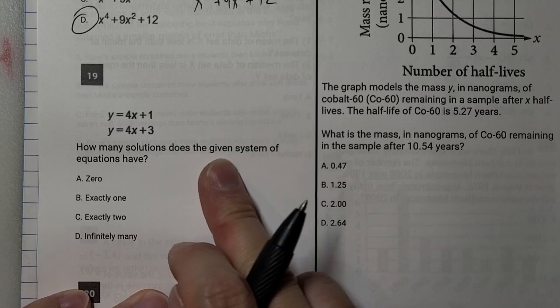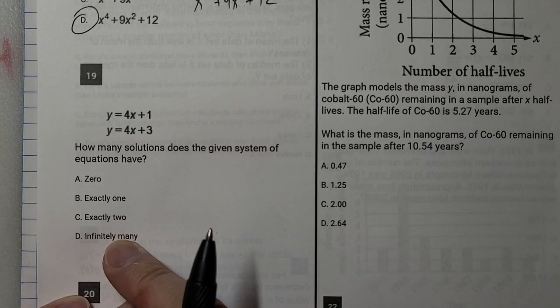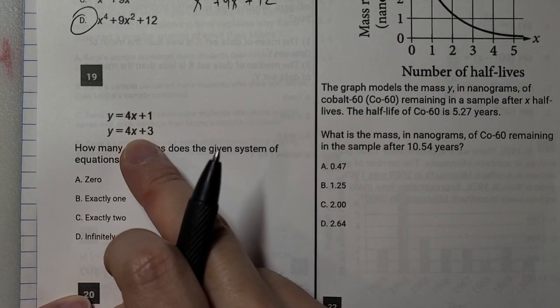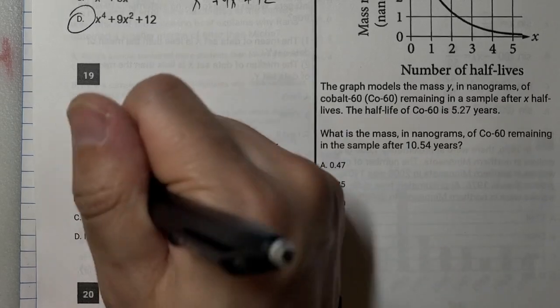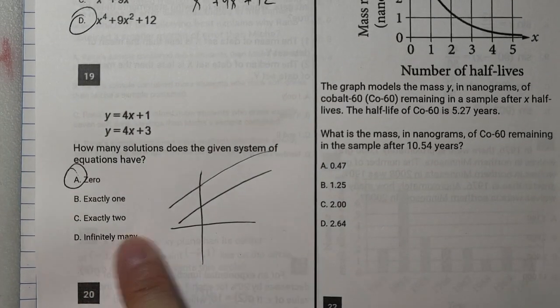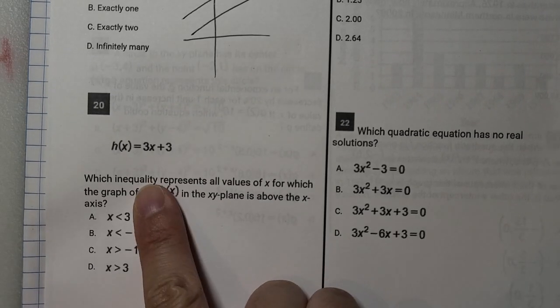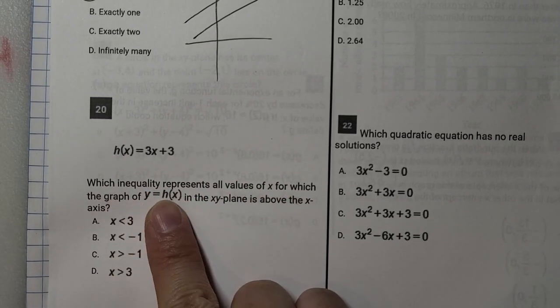How many solutions does the given system of equations have? I can already tell it's D, infinitely many. How do I know that? Actually, sorry, this should be 0. They're parallel lines. One's like this, one's like this. Do they ever intersect? No. 0. Infinite is when it's the same line. So my bad.